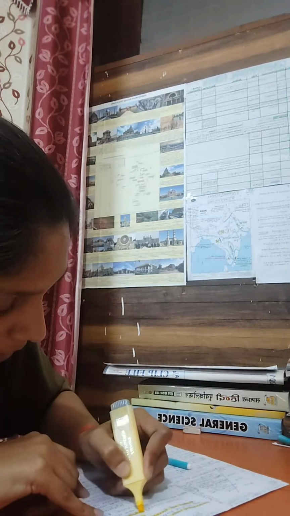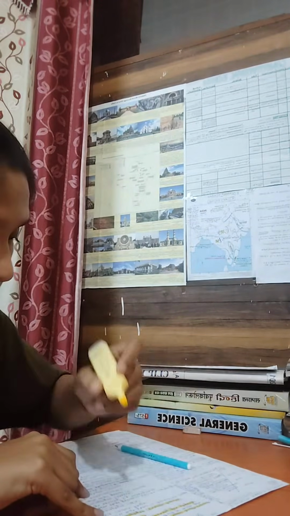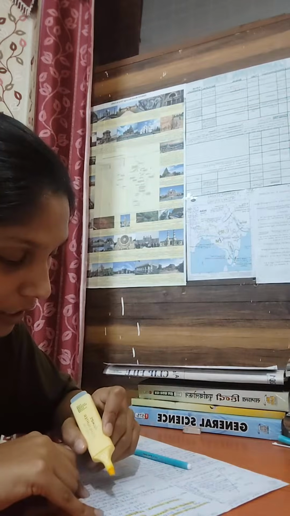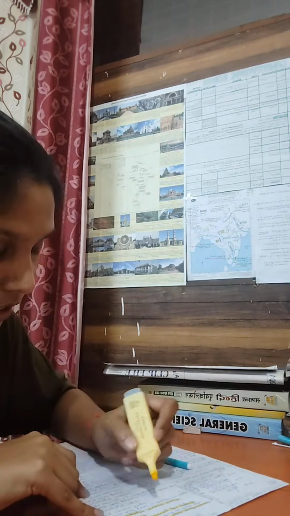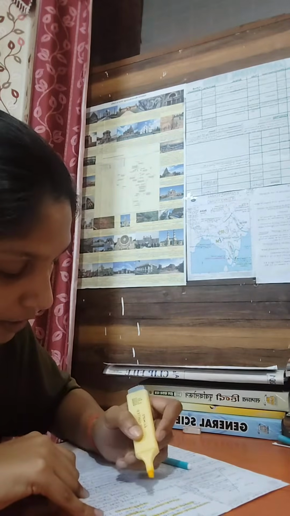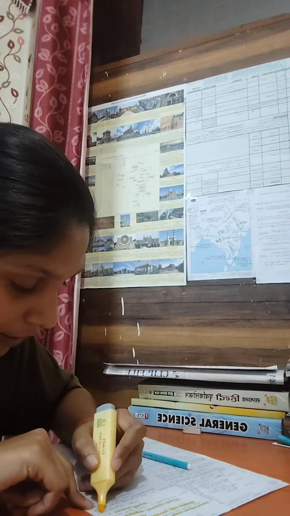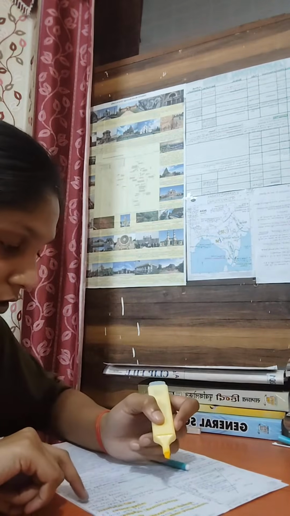Eremophyte means desert plant; eremo means desert. Epiphyte is the air plant, eremophyte is the desert plant, which grows in desert or steppe. Examples: cactus and other desert plants.